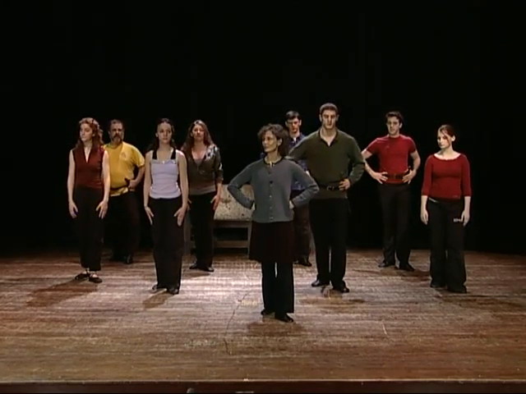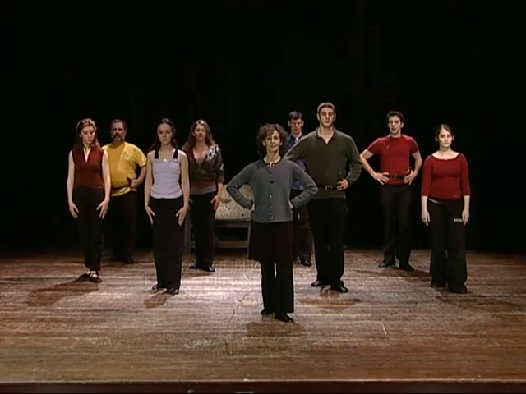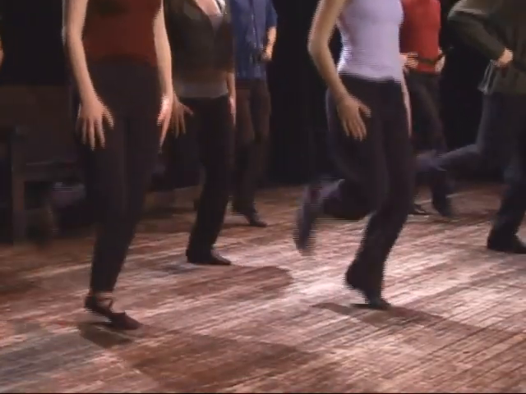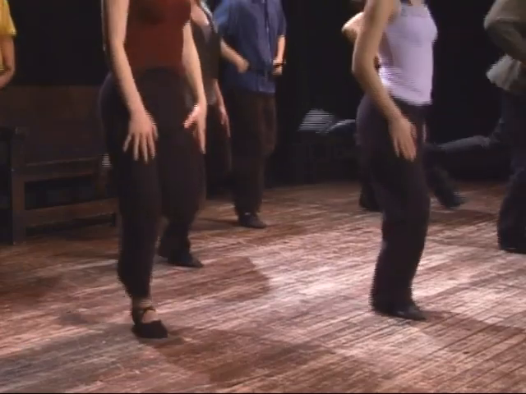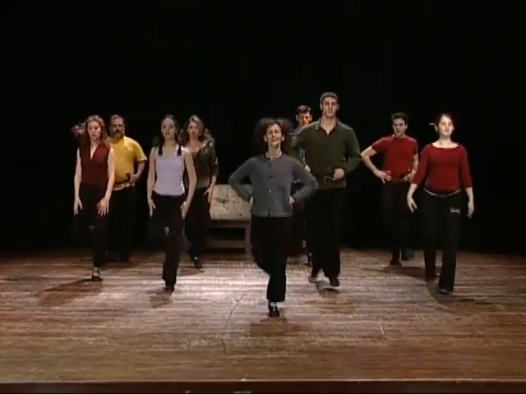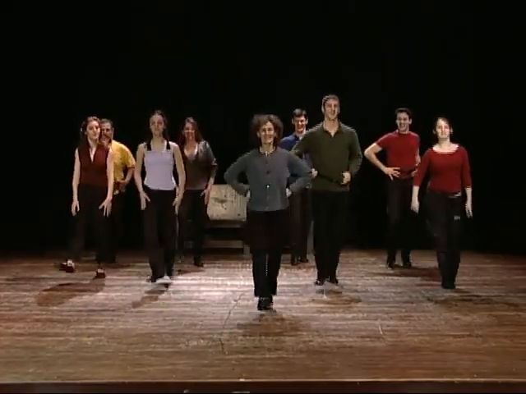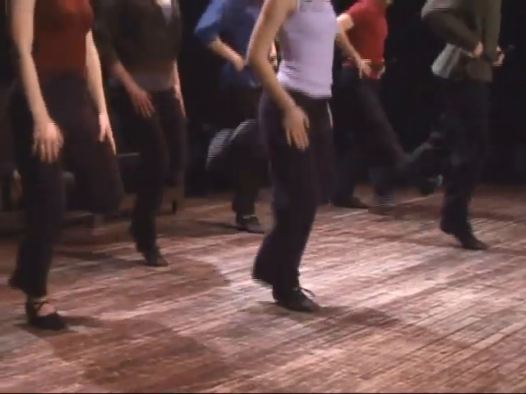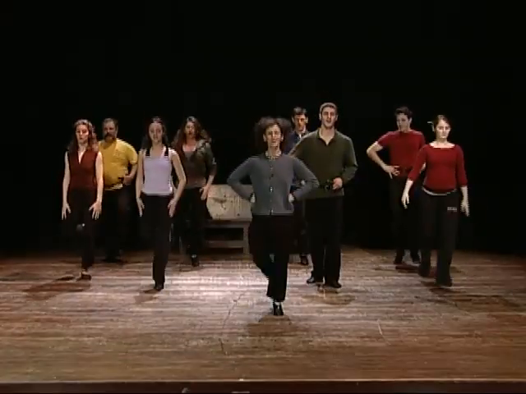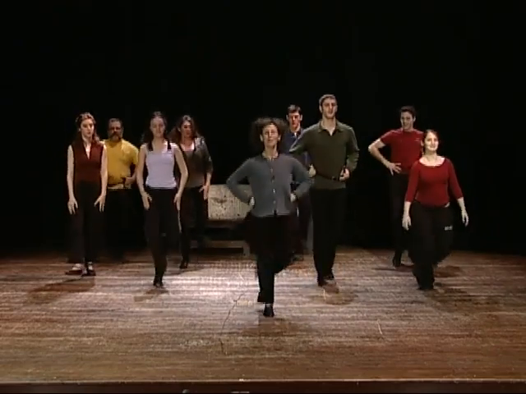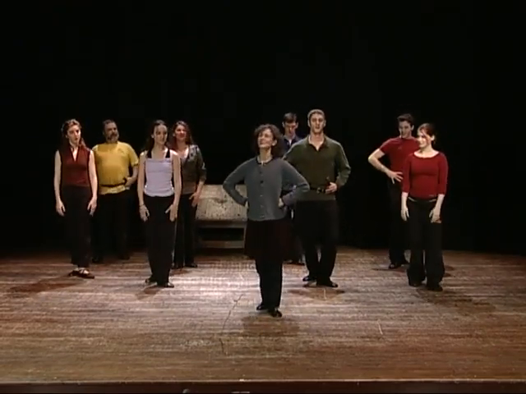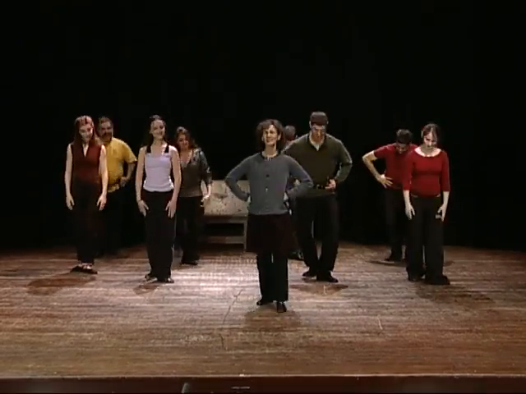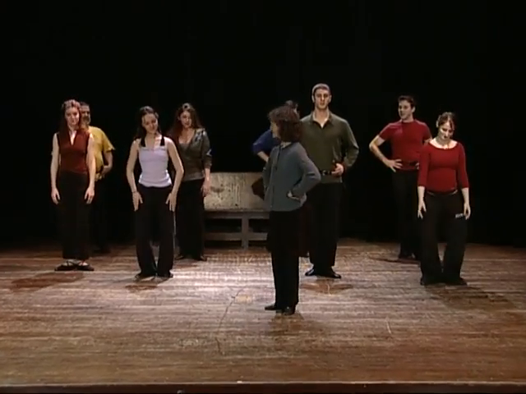Again, 6 as the introduction. And back, front, change, back, front, change, back, front. Back, front, back, front, back, front. Good, and bow. Good, for the women, the feet come together to bow.